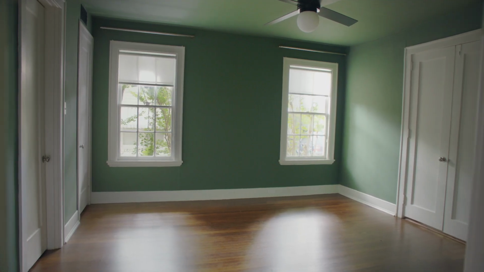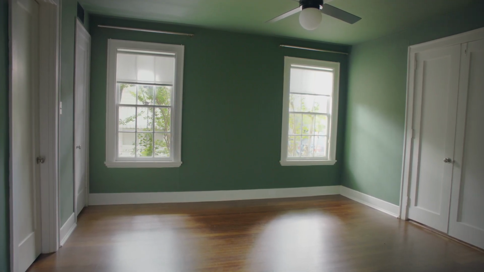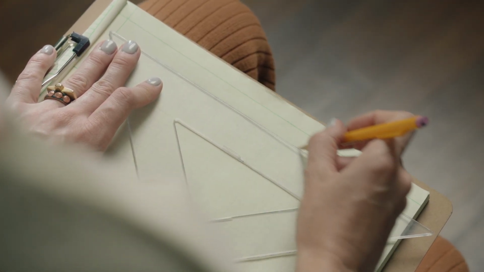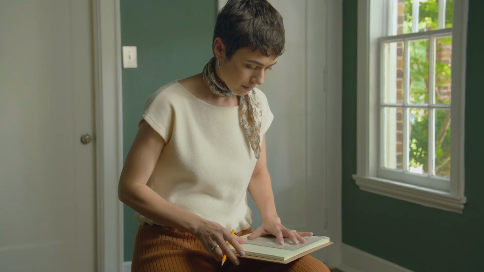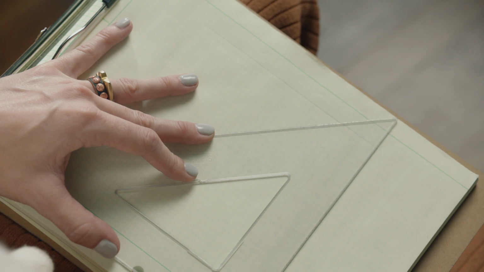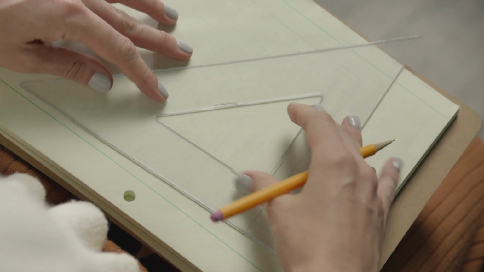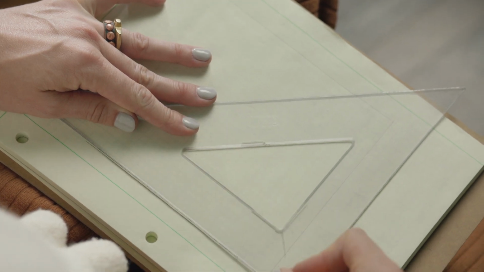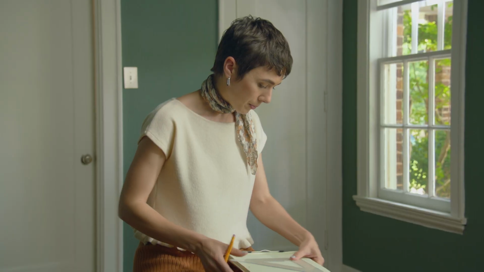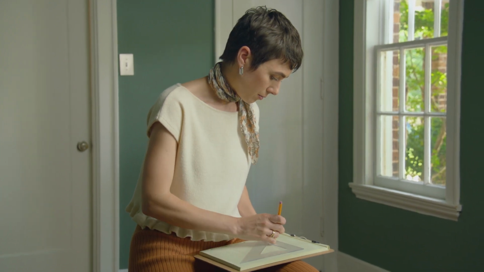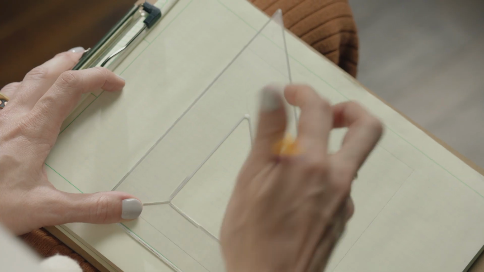First things first, I'm going to draw the shape of the room. So this space is a pretty even square, I think, which makes it simple. And as I'm doing this, I'm not worrying about exact dimensions. This won't be exactly to scale. It's meant to be representational and really just a reference point.